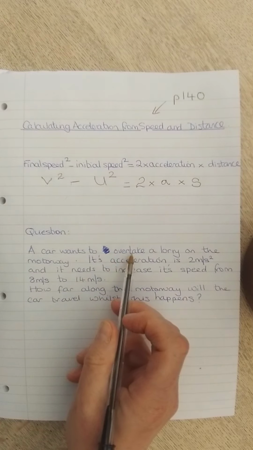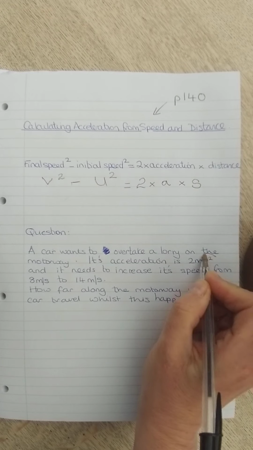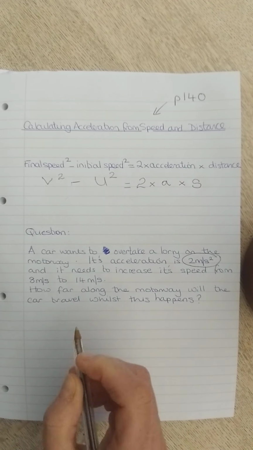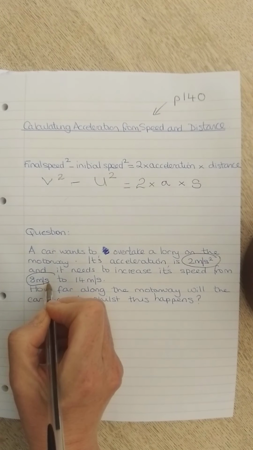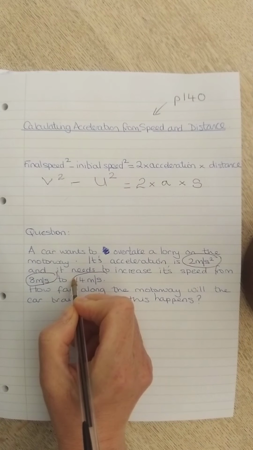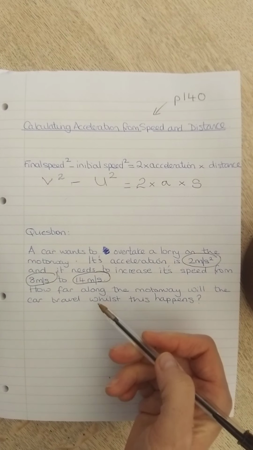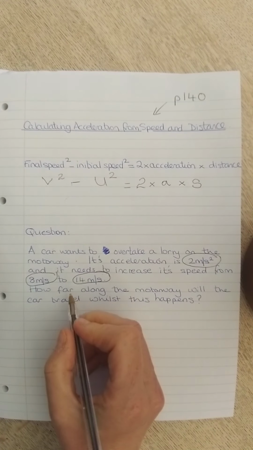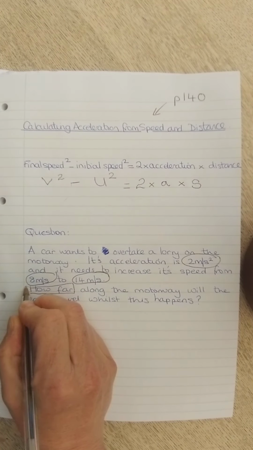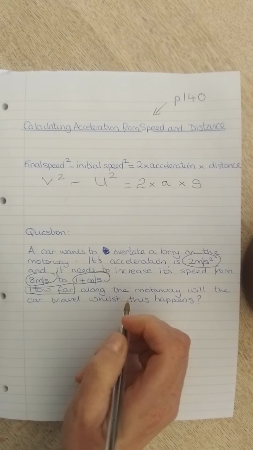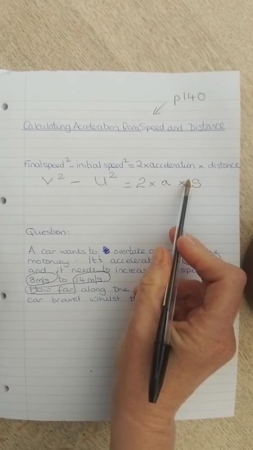So a car wants to overtake a lorry on the motorway. Its acceleration is 2 meters per second squared. So let's just circle that one because it's a bit of data. And it needs to increase its speed, or increase its velocity, from 8 meters per second up to 14 meters per second. So it's getting faster, it's accelerating. Again, those are bits of data, so we would circle them so they stand out for us. So how far, that's what they're asking us to work out. How far will the car travel whilst this happens? So they're asking us to work out, in this case, the distance.